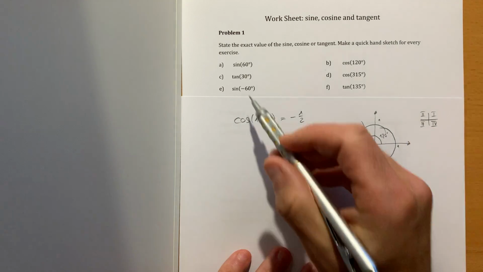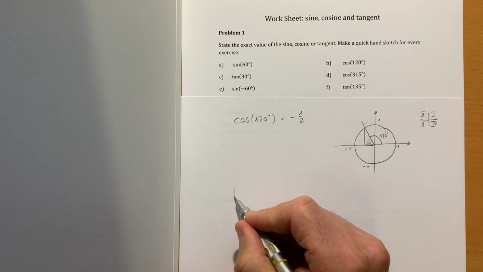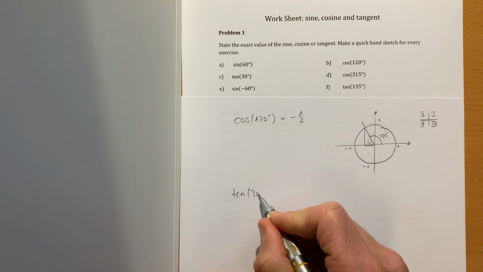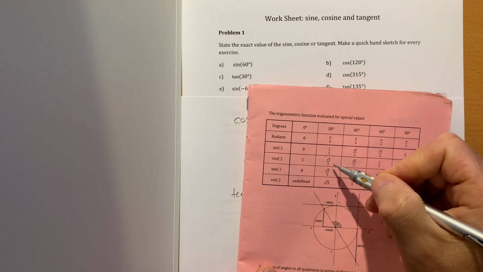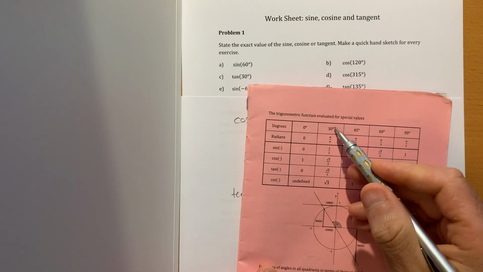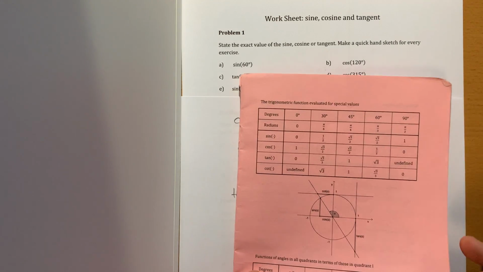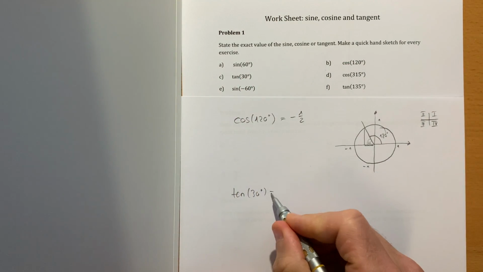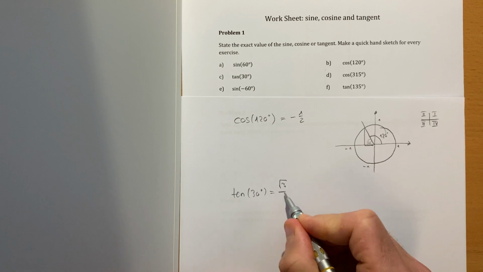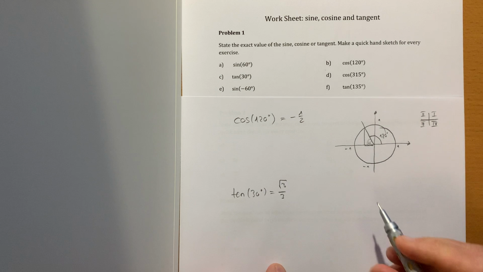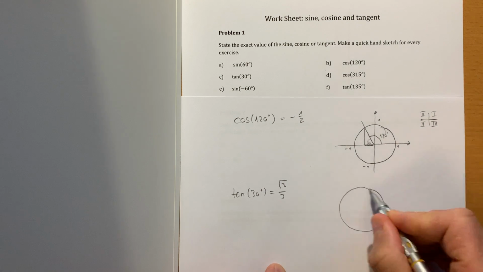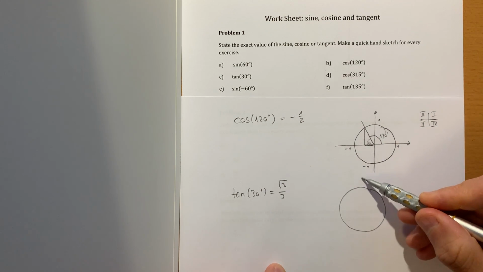Now let's have a look at tangent 30 degrees. Tangent 30 degrees. So that's very easy because it's here. You just look at the table and it's the square root of 3 over 3. So square root of 3 over 3. So once you memorize that, you know what it is. But the hand sketch will come in handy later on.